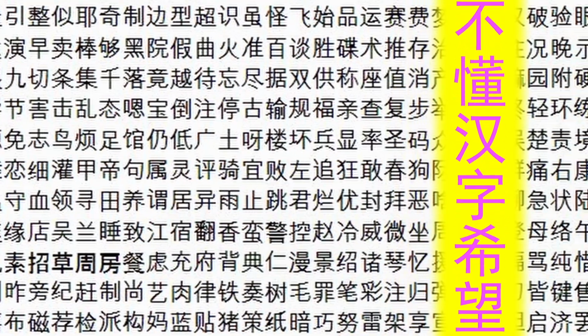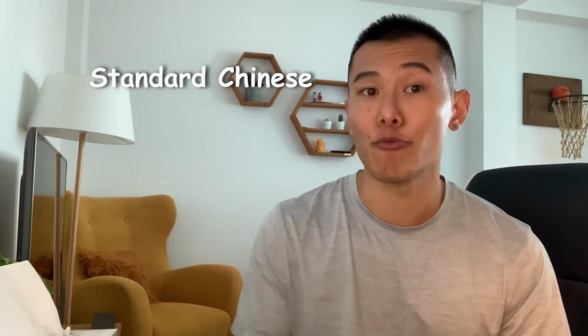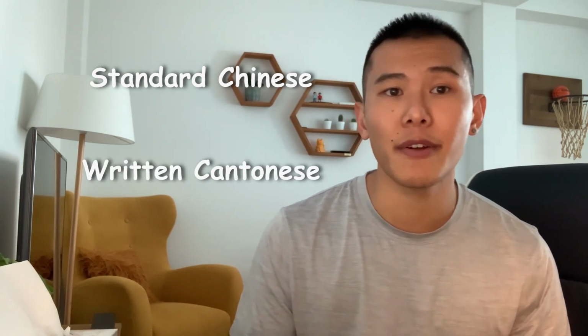Native speakers of languages that don't have a character system, maybe they have an alphabet, might find difficulties adapting to the Chinese writing system. Then add to the fact that there are even more complexities with different character systems between traditional and simplified, as well as for Cantonese learners, you have standard written Chinese and written Cantonese for different scenarios. But that's a topic for another day.